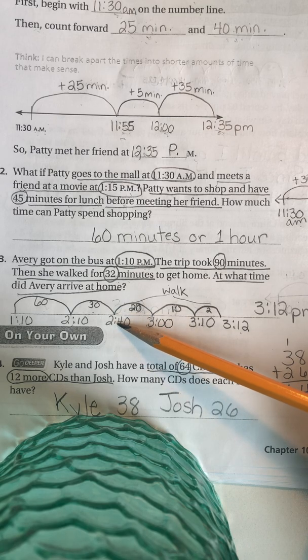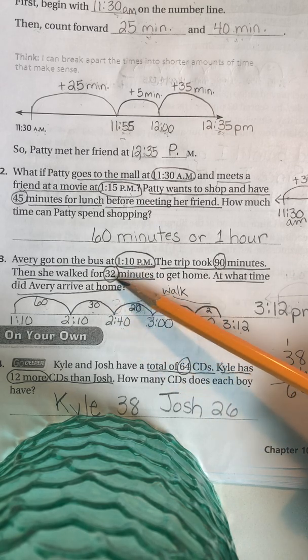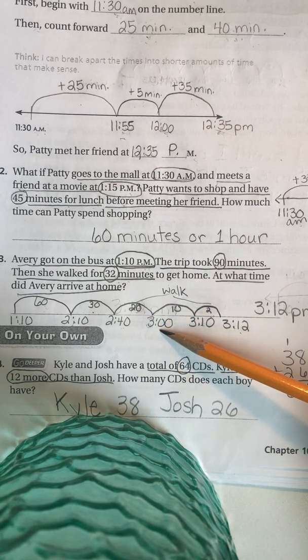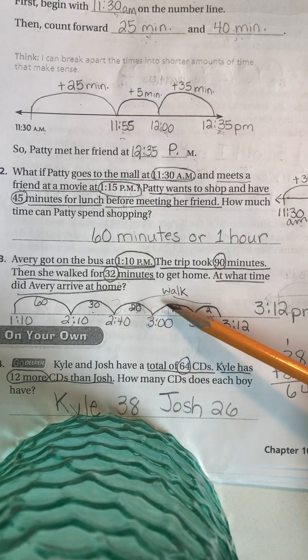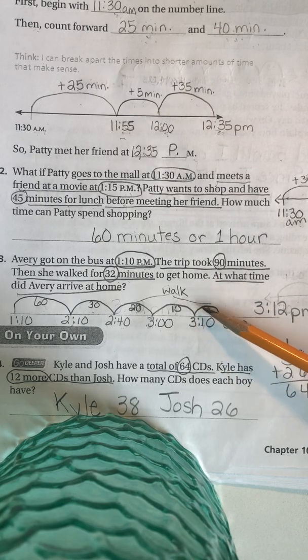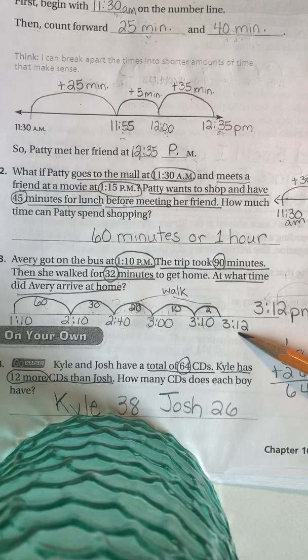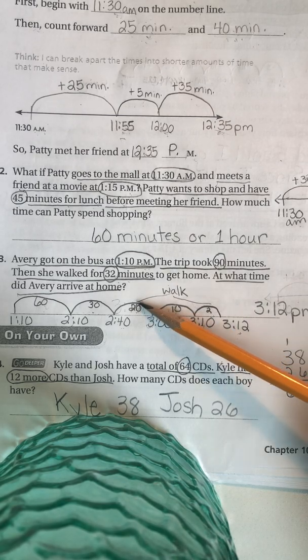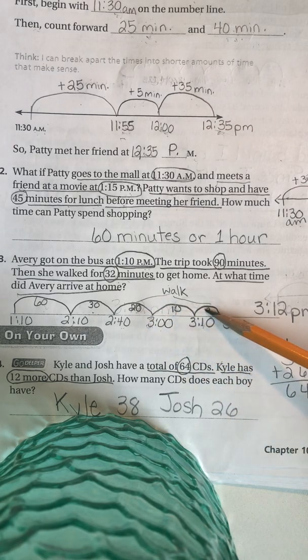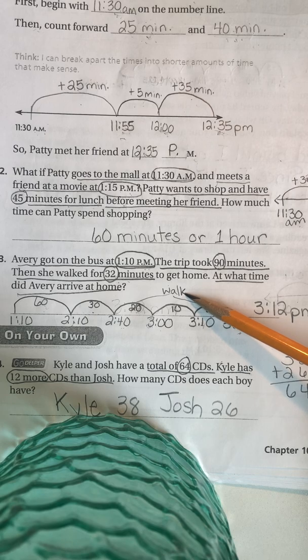So now I'm at 2:40, and I'm going to break 32 down. First, I'm going to do a jump of 20 minutes. I'm at 3 o'clock. Then I'm going to do a jump of 10 minutes. I'm at 3:10. And then I'm going to do a little jump of 2 minutes to 3:12. What time did she get home? 3:12. And notice Ms. Harling put it right up here. The 20 plus 10 plus 2 equals 32 minutes that it took her to walk home.